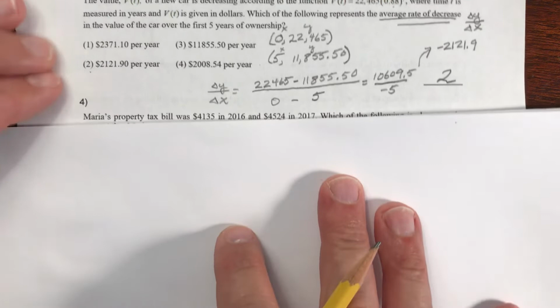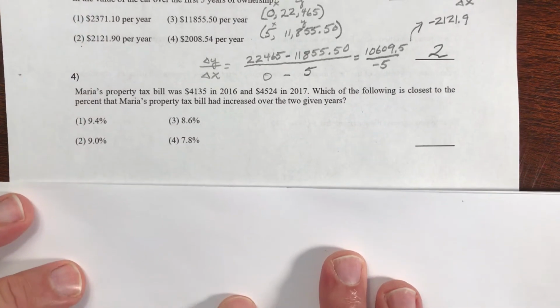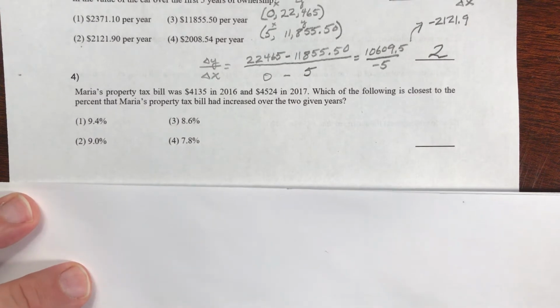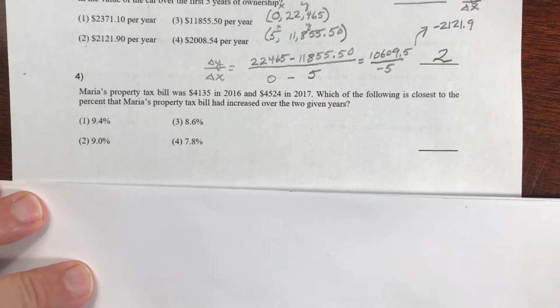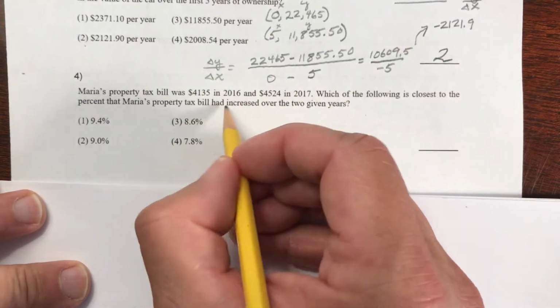All right, and bottom of the page, number 4. Maria's property tax bill was $4,135 in 2016 and $4,524 in 2017. Which of the following is the closest to the percent that Maria's property tax bill has increased over the given 2 years?